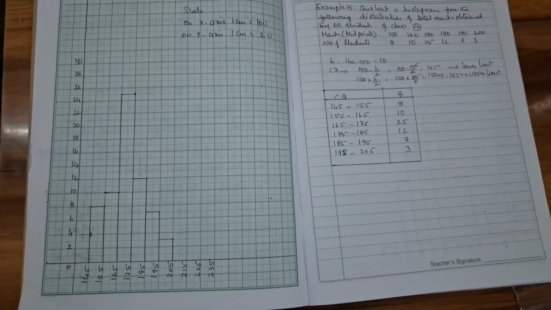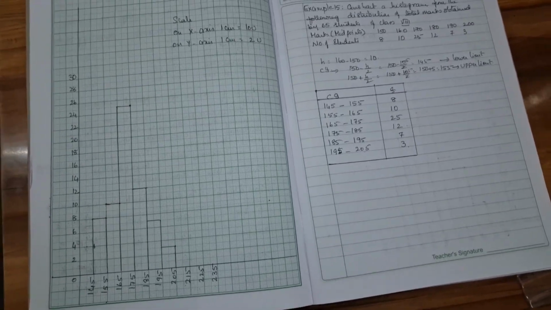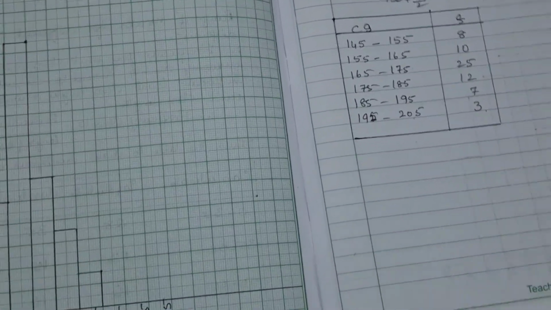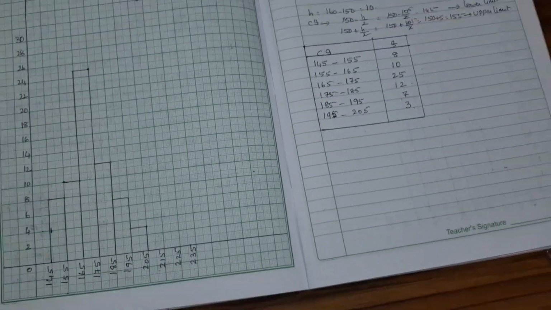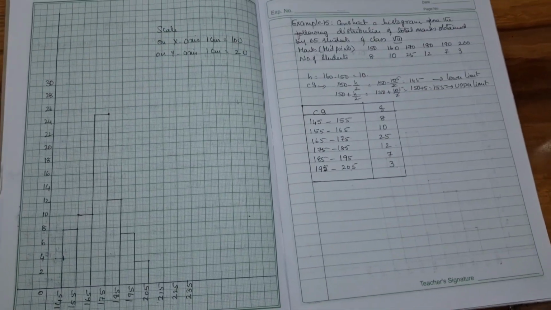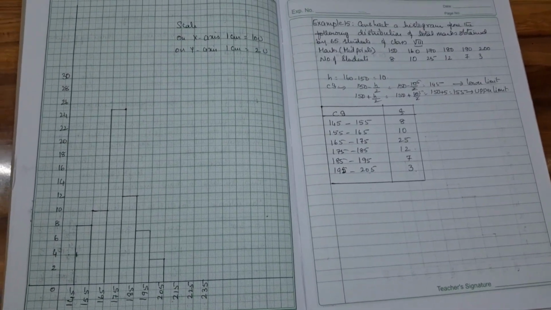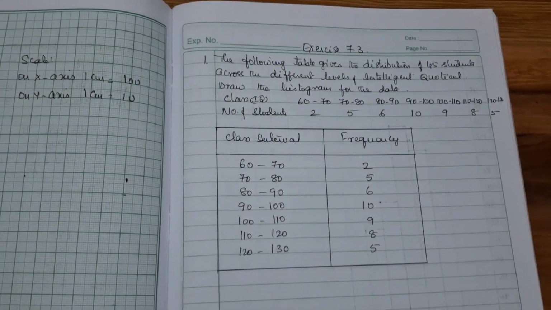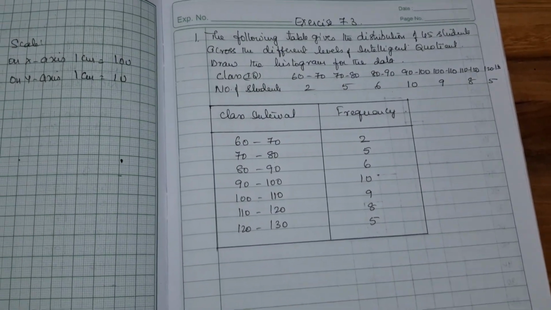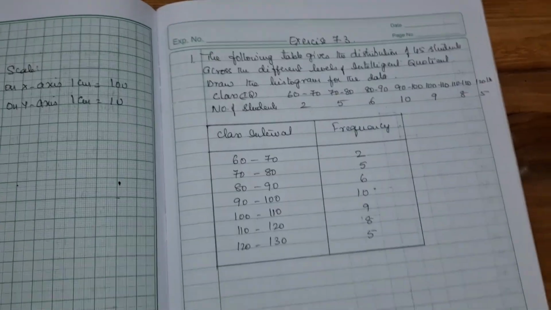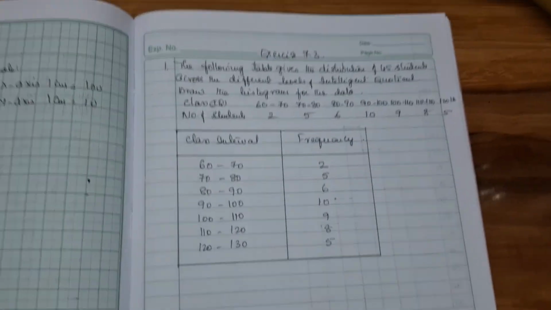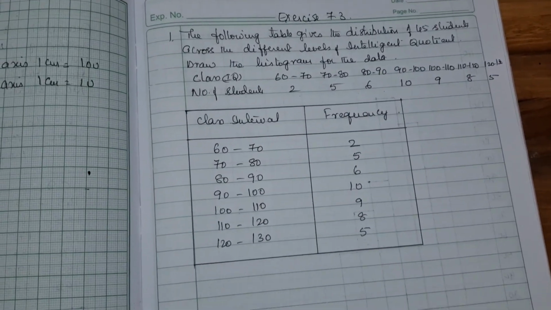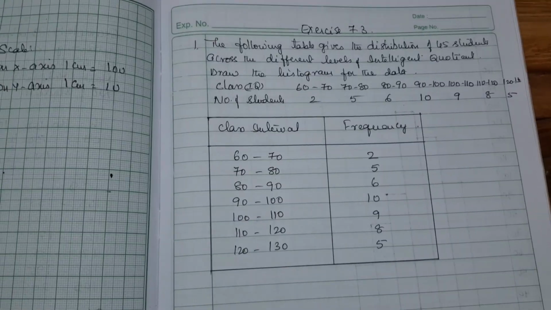So this is the histogram that I have got for this problem, children. Please note it down. This is how you will be getting it. So this is how you can draw the graph in your notebook. Please do it. I'm doing exercise 7.3, children. Actually, you have got 3 types of graphs, and for each type, whatever questions there are in your exercise, I have done.